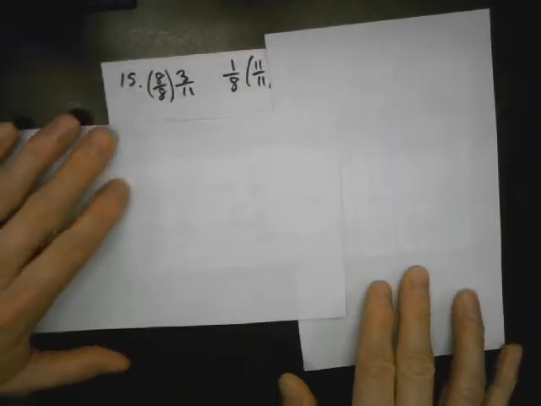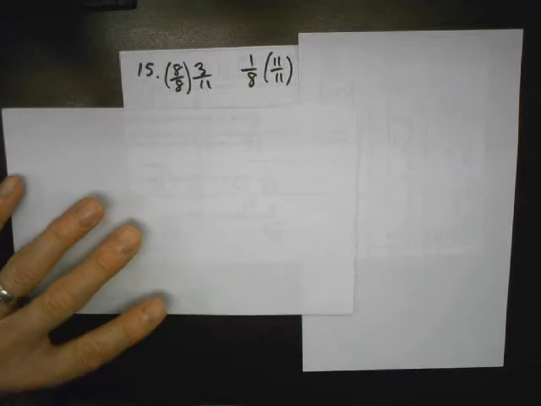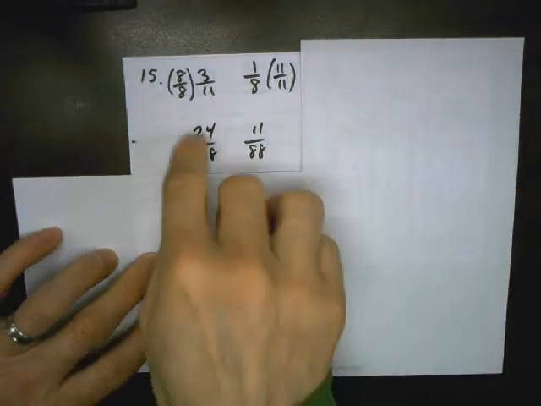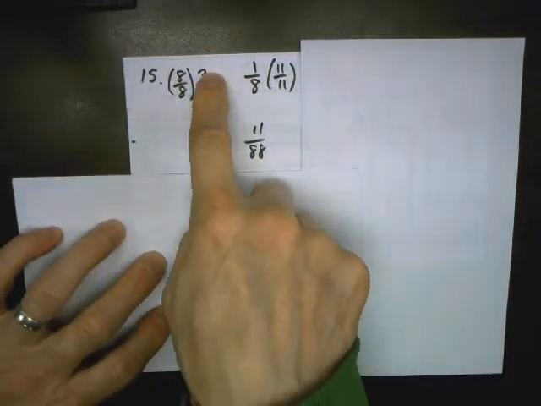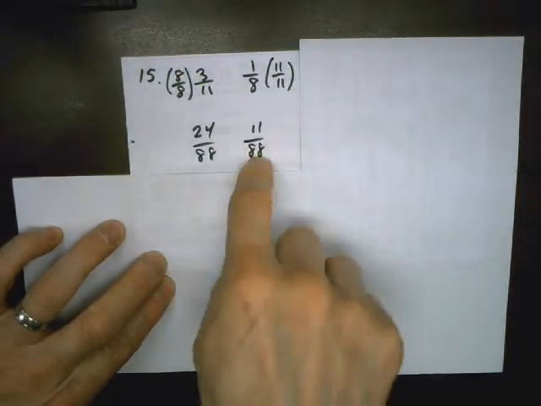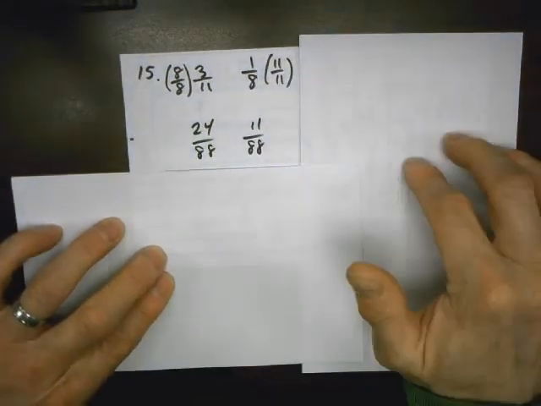Which fraction is in between these two? Now, unlike adding and subtracting fractions, we don't need the lowest common denominator. Just take whatever's over here and multiply top and bottom, because if I do it to the top and bottom, I find another fraction that's equivalent to 3/11. Same thing with 1/8. Use that denominator, 11 over 11. Now, 1/8 is the same as 11/88.